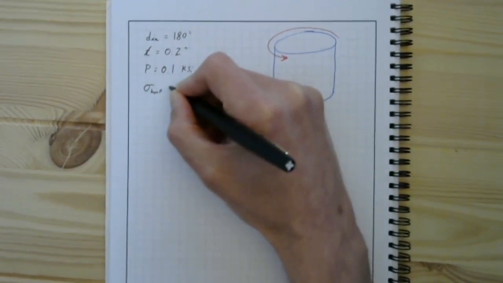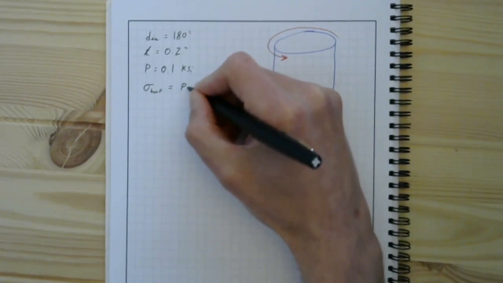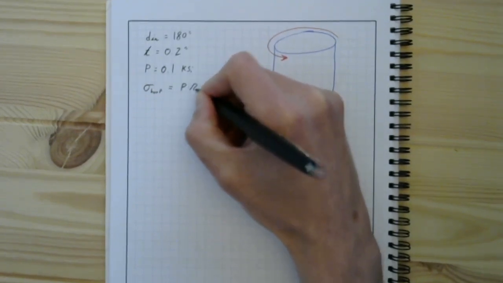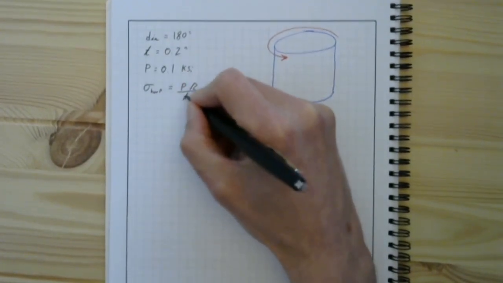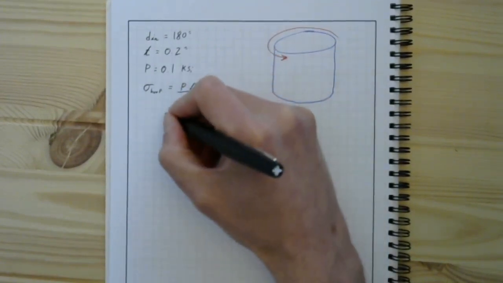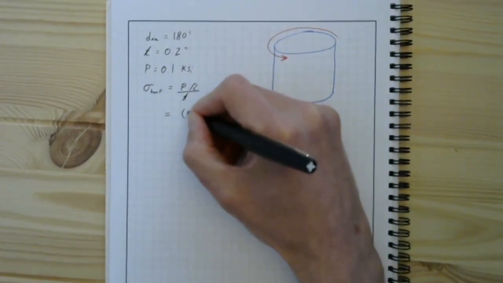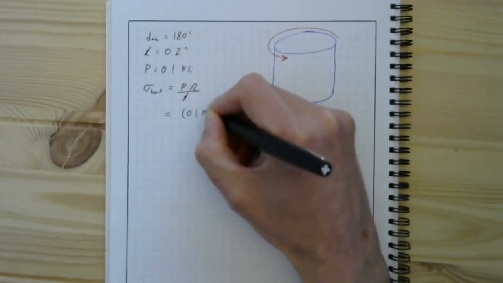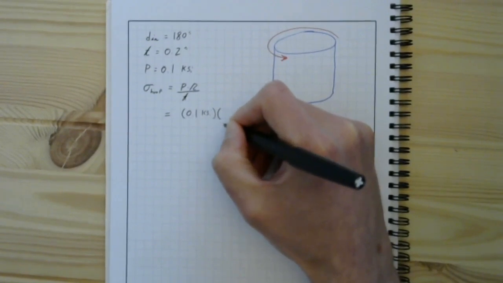And we know the hoop stress, we have an equation for that. It is P times R over the thickness, which in this case is going to equal our pressure, 0.1 kips per square inch, times our internal radius.